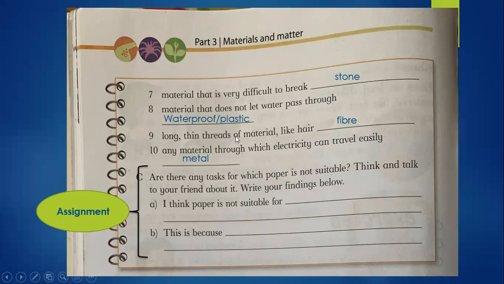Okay? No question answers in this unit. Only you have to find out. It's just like the riddles, that you need to find the names of these things which they are asking. Now the exercise number C, here you have to do it by your own self. It's your assignment that you have to do by yourself. What they are asking, are there any tasks for which paper is not suitable? Think and talk to your friend about it. Now you are at home, so you think and talk to your family members.